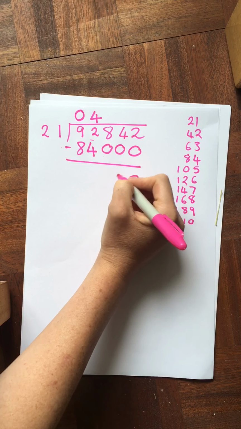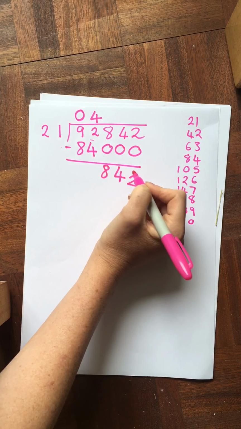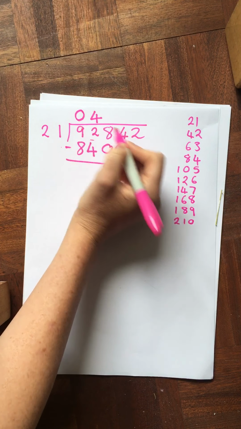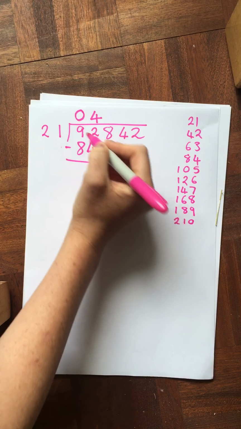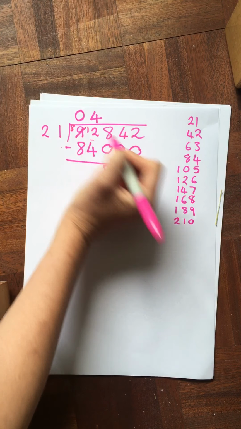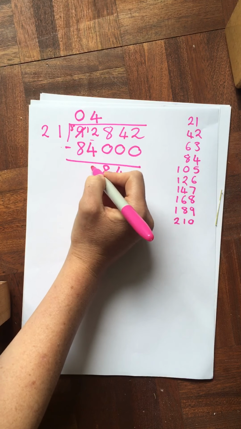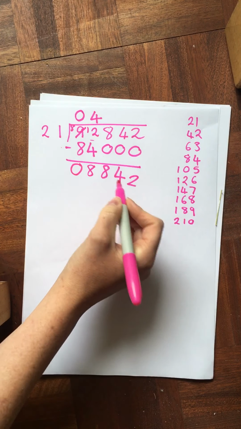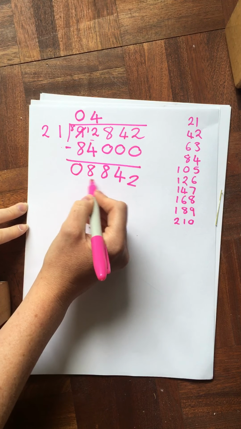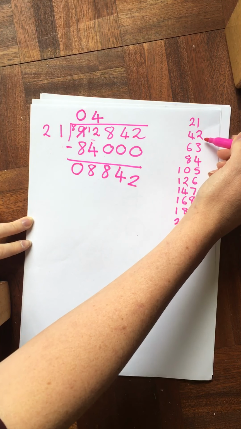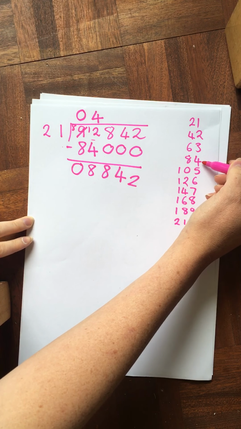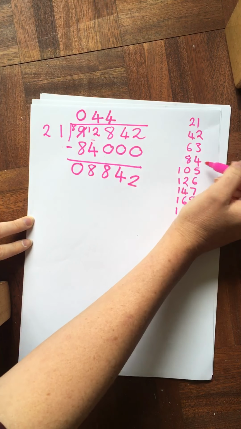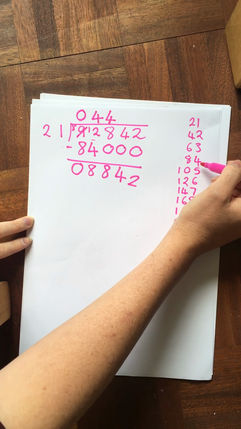2 take away 0, 4 take away 4, 8 take away 8. I'm going to actually have to do a bit of an exchange here, or a borrow. So I can't do 2 take away 4. So I'll make that an 8, make that a 12, and do 12 take away 4. 8, 8 take away 8 is 0. So now I've got the number 88. I look down my list, and actually it's the same again. It's another 4. 4 times 21 again is 84. That's the closest I can get.